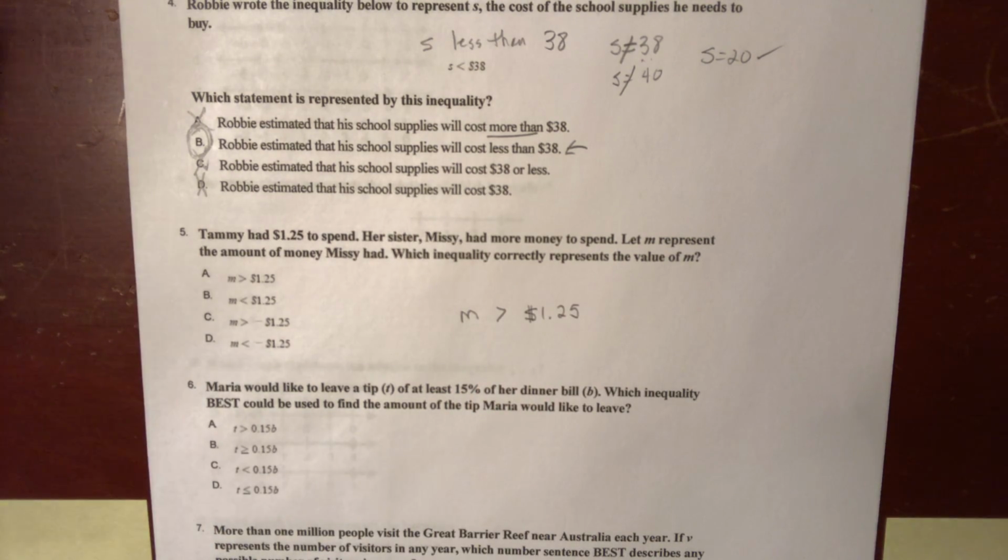That's pretty easy. But did Missy have $1.25? From reading this, I don't think so. Let's read it one more time. Tammy had $1.25 to spend. Her sister, Missy, had more money to spend. Let M represent the amount of money Missy had. Which inequality correctly represents the value of M?